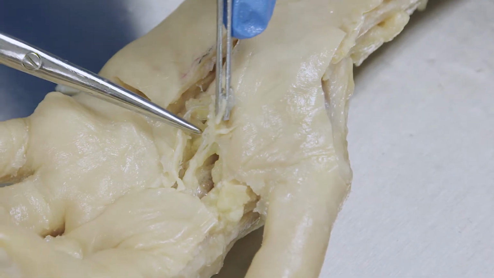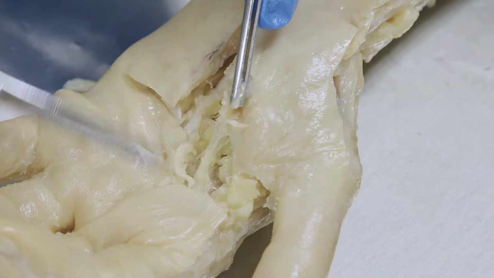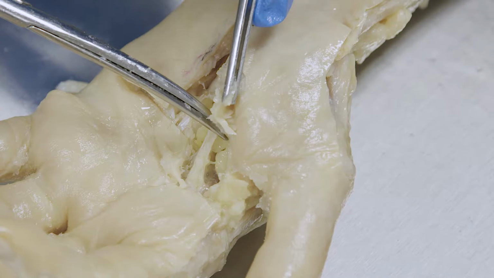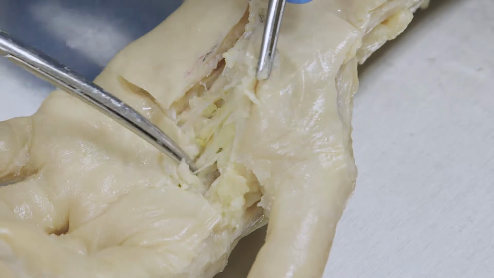So you can see right here, you see these little vertical fibers. Those are actually connecting the skin to the underlying tissues. So I'm just going to go ahead and divide them.